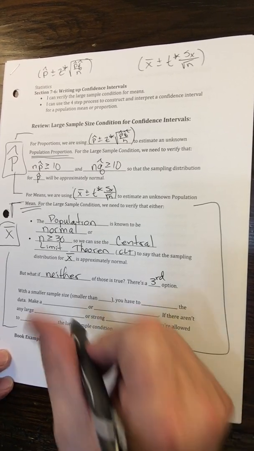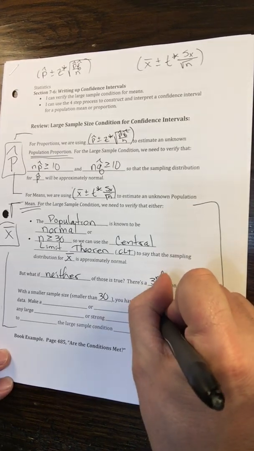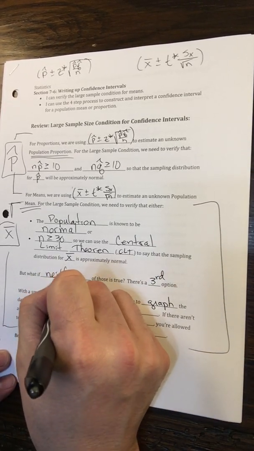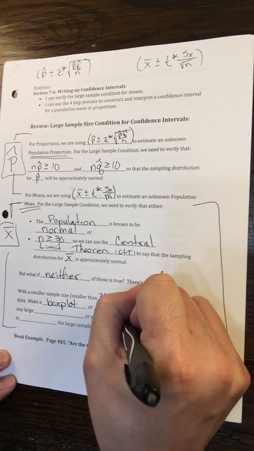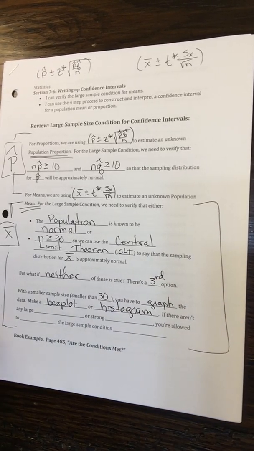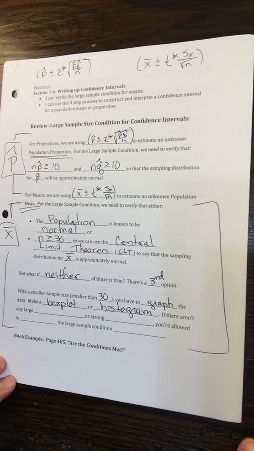With a smaller sample size, smaller than 30, if you have the data, you graph the data. Okay, you can make a box plot out of your data that's given to you, or a histogram. And if it looks like it might start to fill in as a normal looking curve, then we're okay saying that the sampling distribution might be normal.